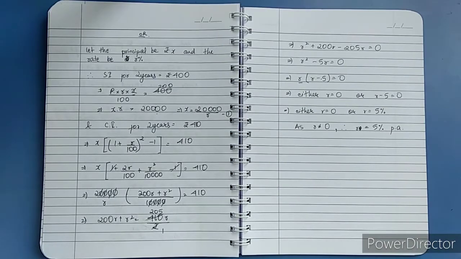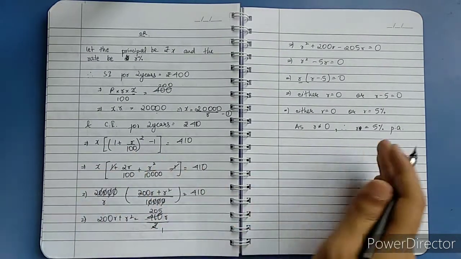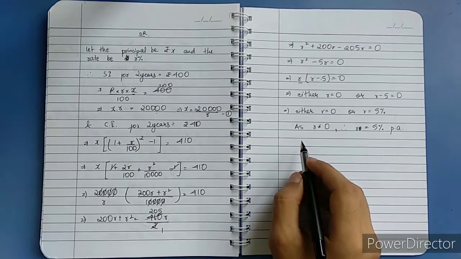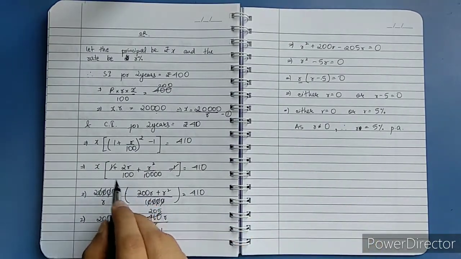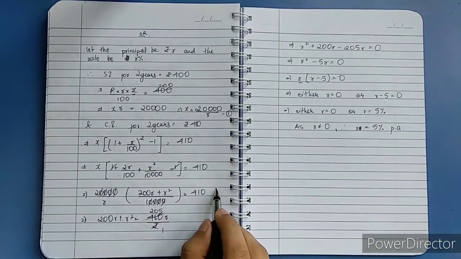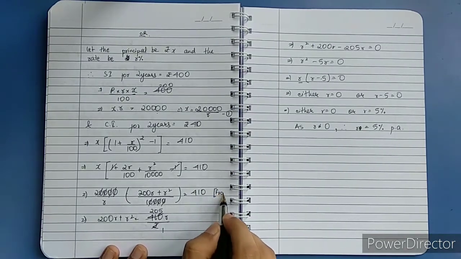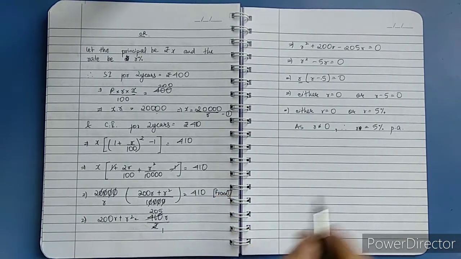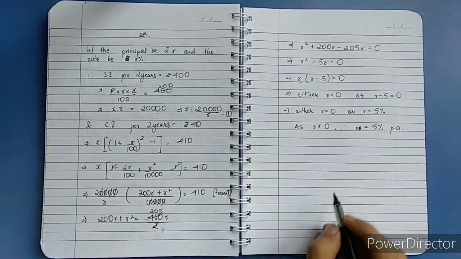So this is another way where we can find the rate, and from the rate we can easily find the compound interest. So here we use equation 1. Now we have the rate.